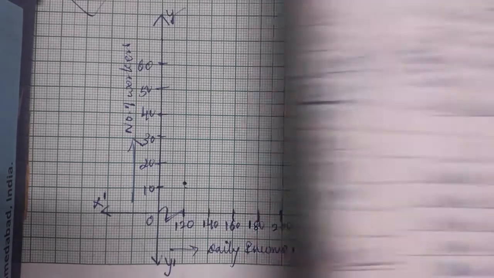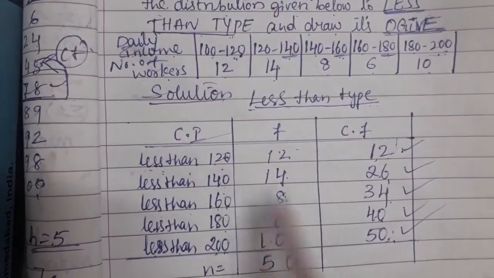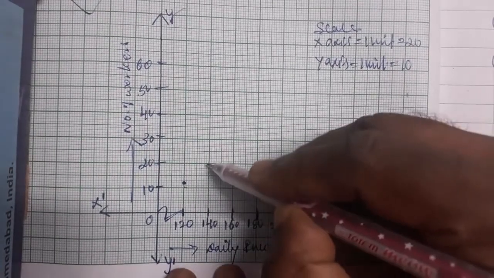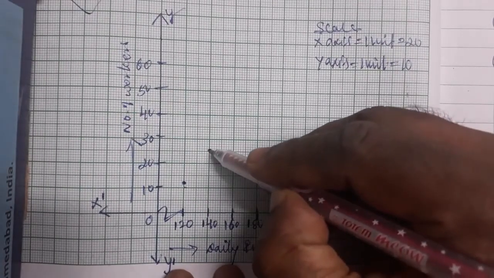Okay. Next, for 140 it is 26. For 140, 26. 20 is here, 25 is here, 26 is one small box more.